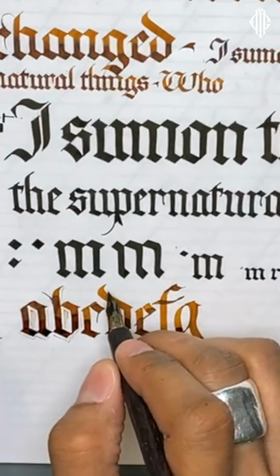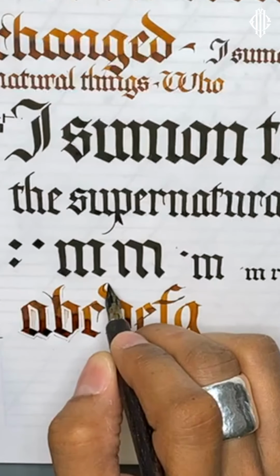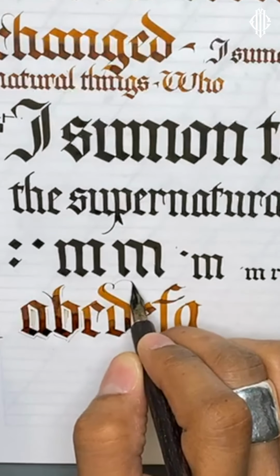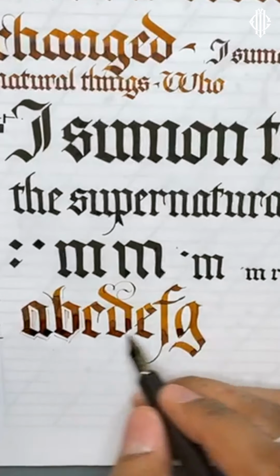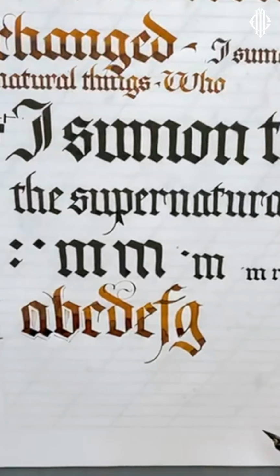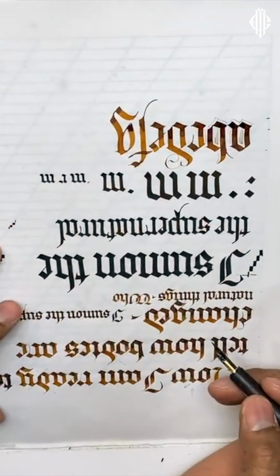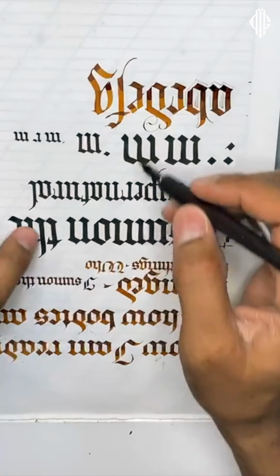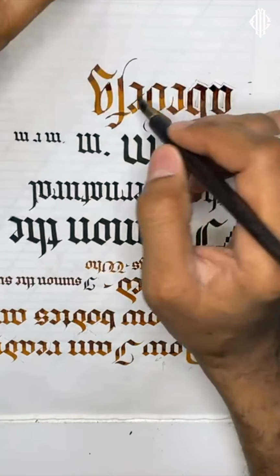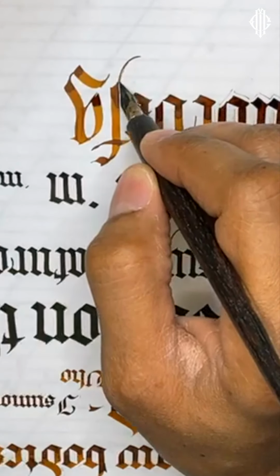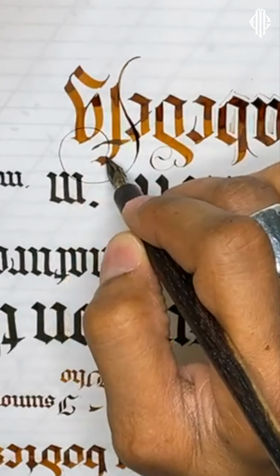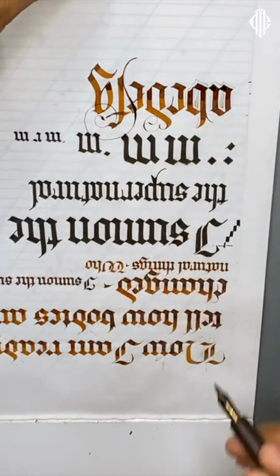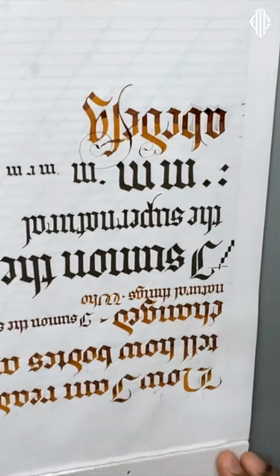You could even go in and add some flourishing, or you could add some fracture decoration to some of these letters. So there's a ton of possibility.